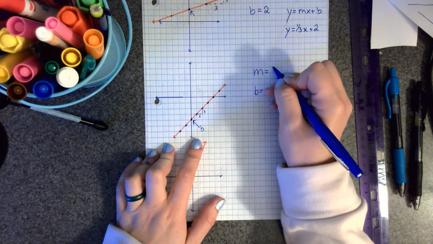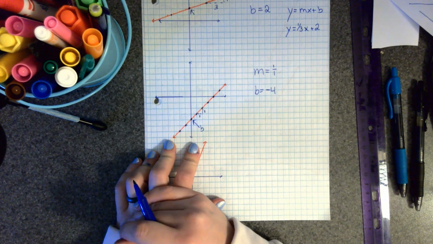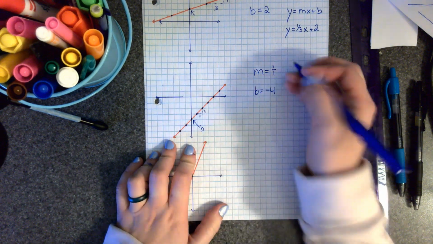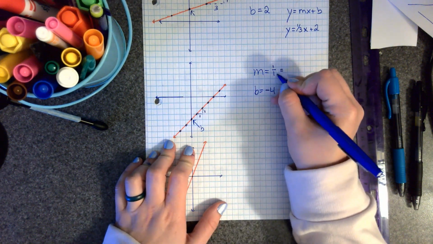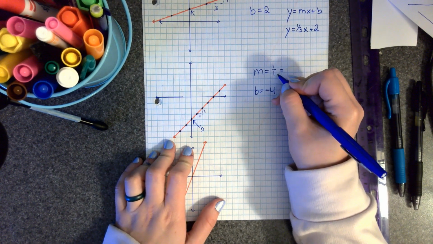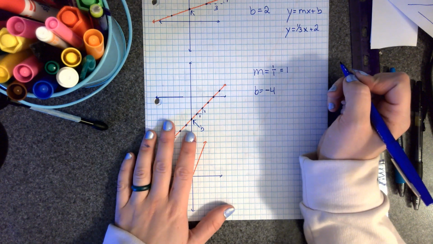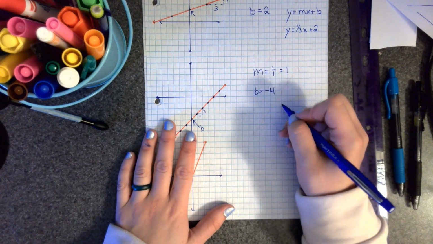Now I wanted to point this one out because a lot of people go, oh, 1 over 1. Cool, but they don't know what that means. So 1 divided by 1 is what? Just 1. Now you're thinking, how do I write that in an equation? Good question.